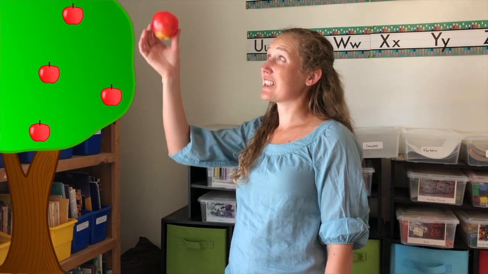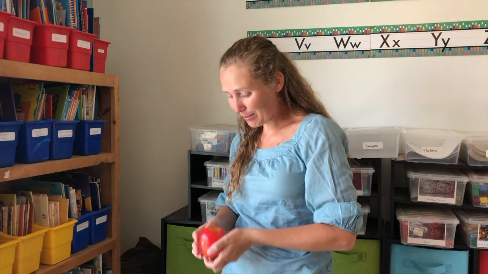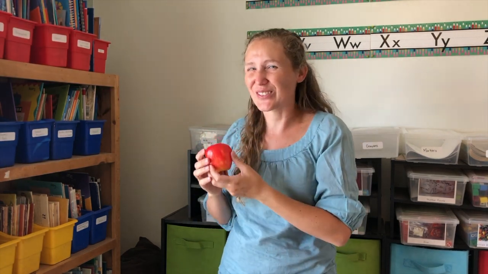Let's start with a rhyme. 5 little apples up in a tree. They look good to me. So I shook the tree as hard as I could, and down came an apple. It was good. Did you know that apple starts with the letter A?